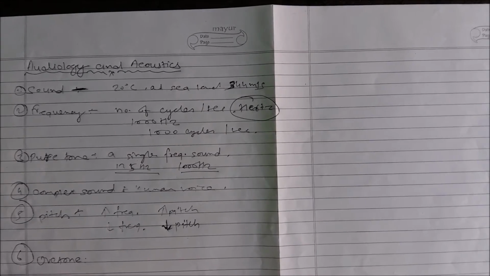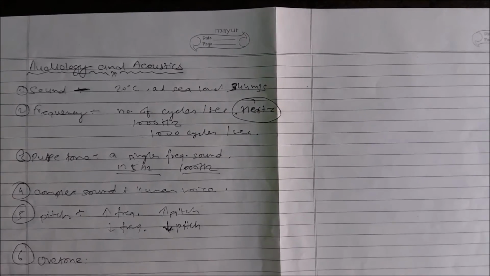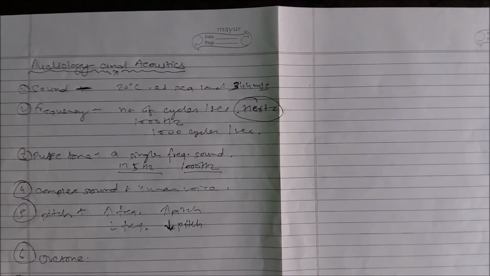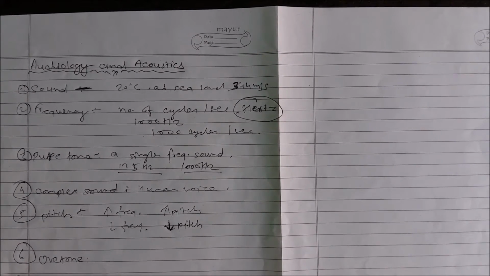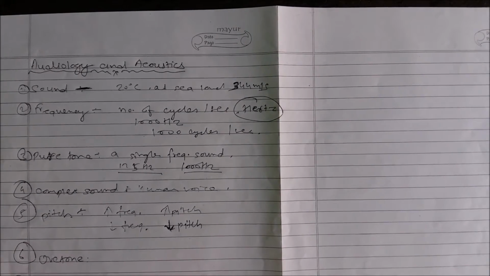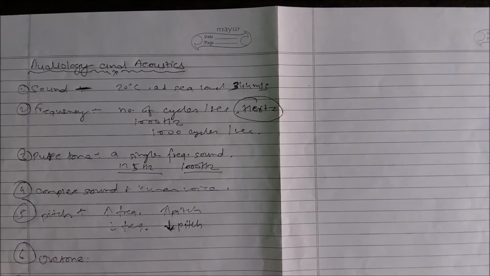Now, intensity. These days it has become quite an English word, a literary word. We use this in daily life. It's not only a scientific word. Intensity is the strength of sound, which determines the loudness. The more the intensity, the more the loudness.